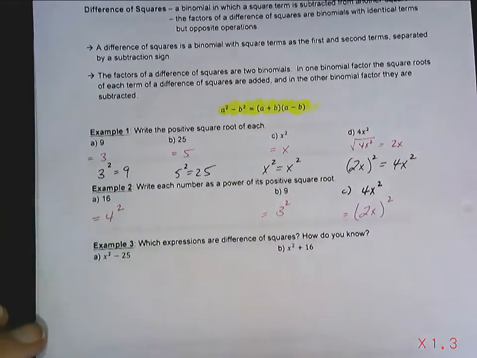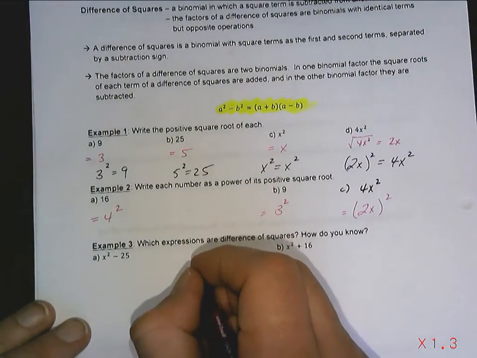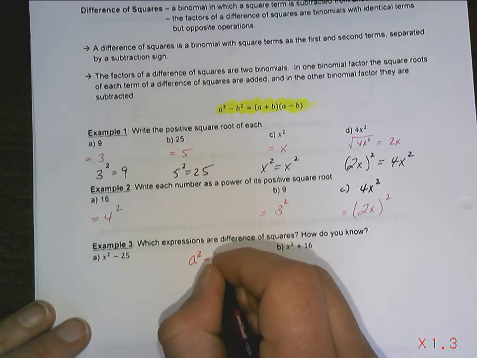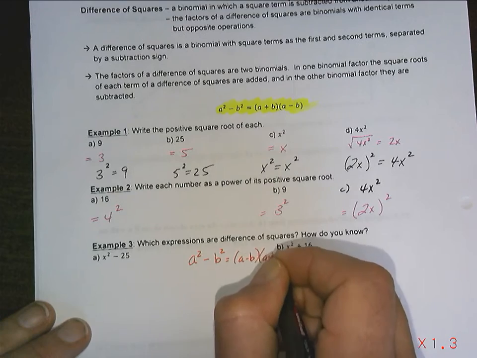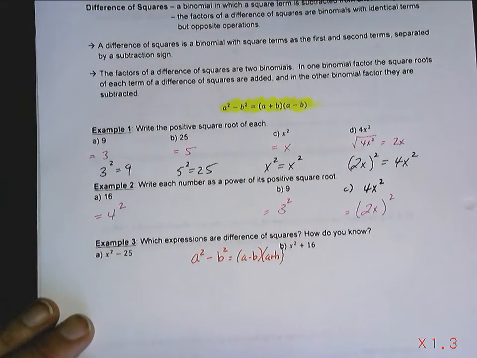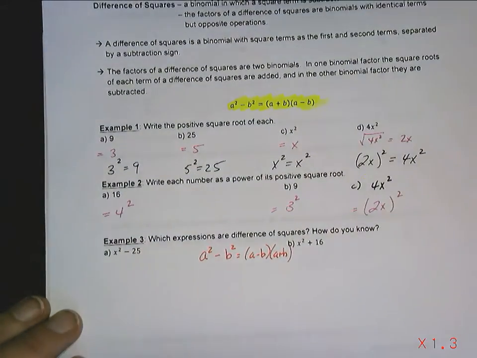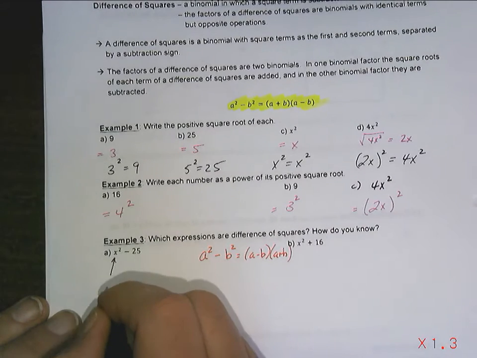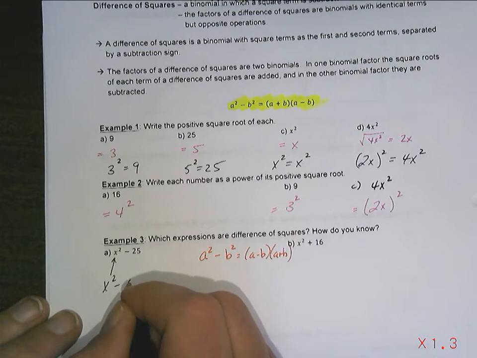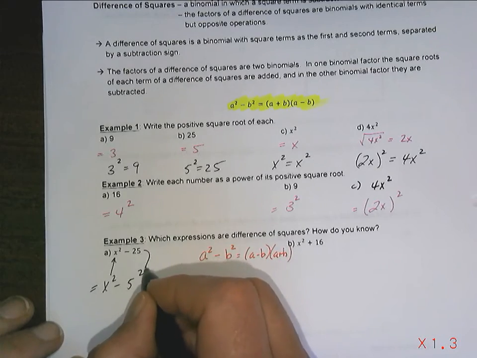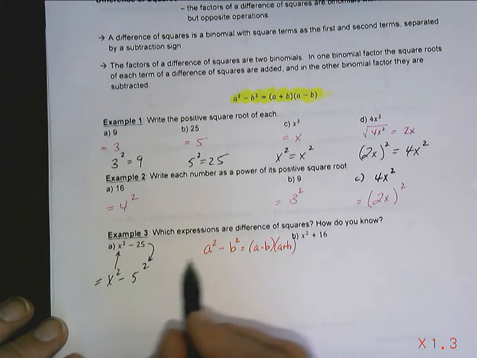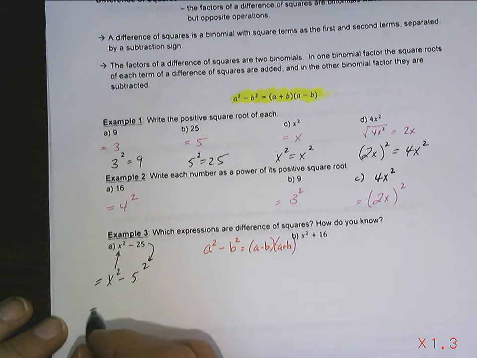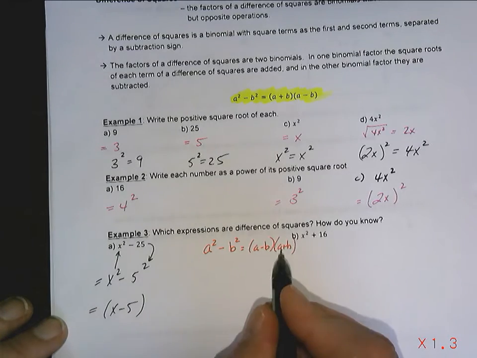Example 3. Finally, we get to do a real question. Let's remember that a squared minus b squared equals a minus b, a plus b. That's the formula. So when I look at this, what I do is I rewrite the question so it looks like a difference of squares. 25 is 5 squared. So I now know that my a is x and my b is 5. So putting in an x minus 5 and an x plus 5.